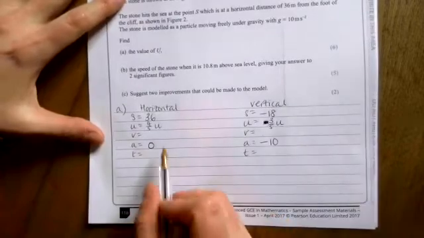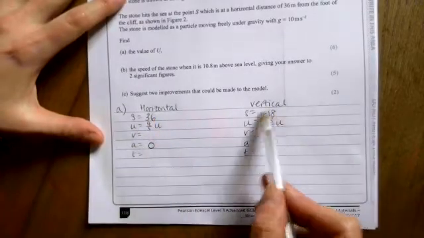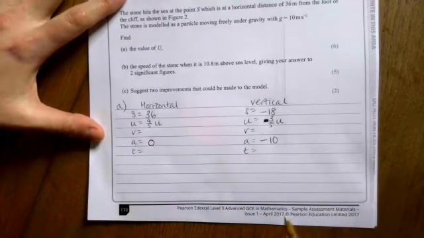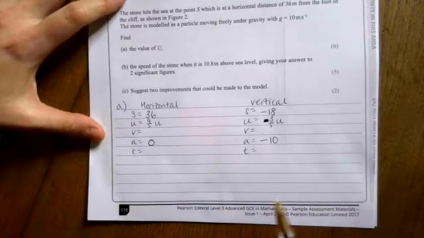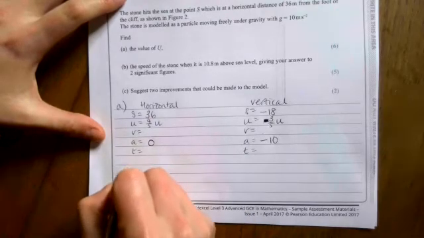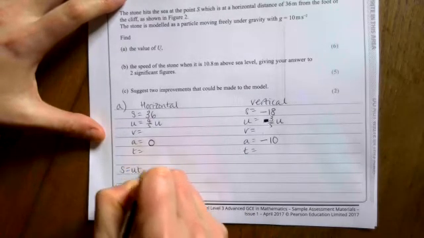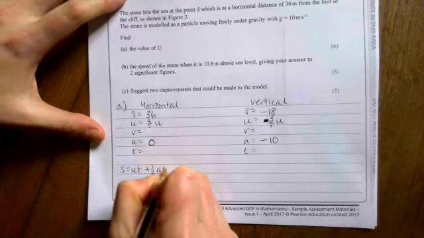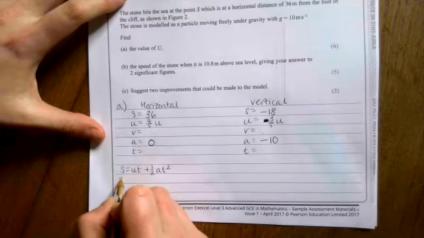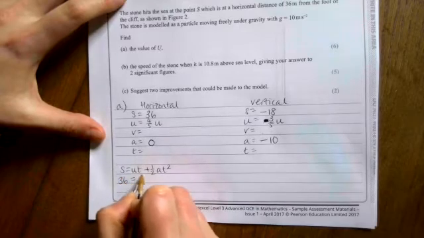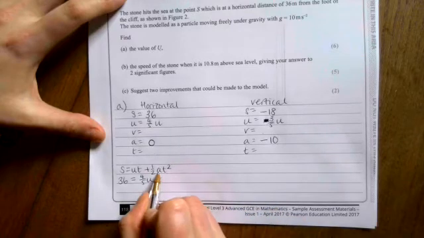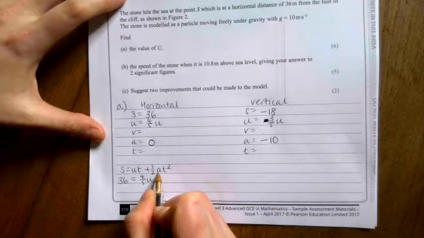So now we're going to set up an equation for the horizontal and vertical motion. We're going to use the constant acceleration formula, s equals ut plus 1/2 at squared. So for the horizontal, it's 36 equals 4/5 ut, and this part is 0 because a is 0.